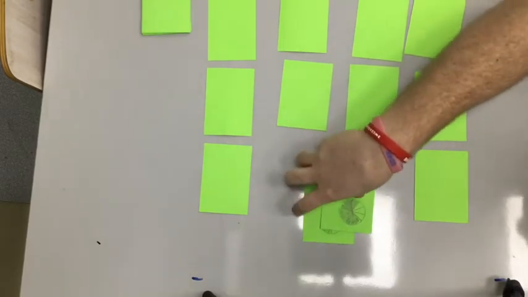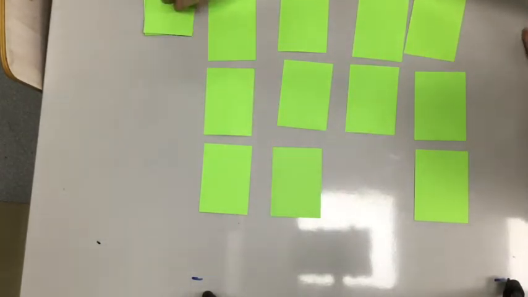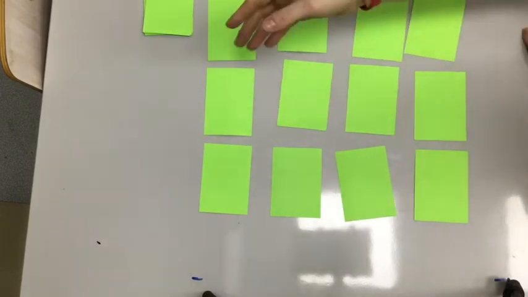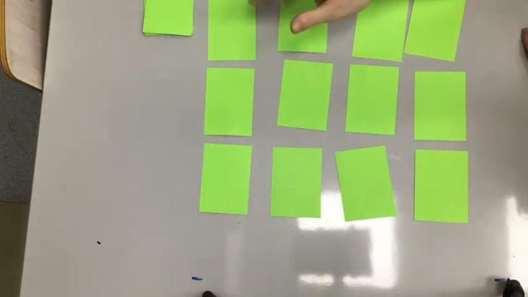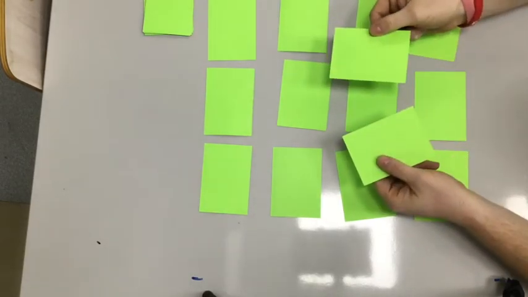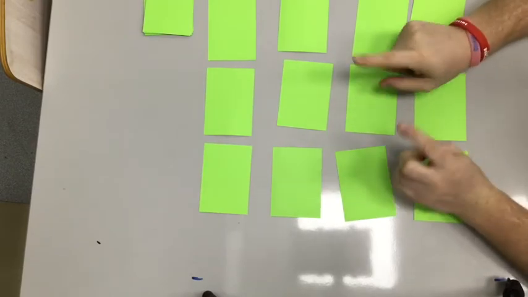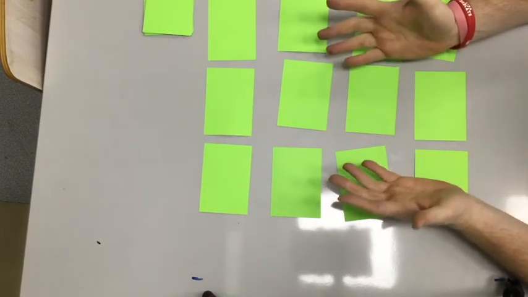And what I would do is take these and set them on my pile, and I would put 2 new cards without looking at them into place. Then we keep playing until we're out of cards. Then we count the cards at the end, and whoever has the most is the winner. Very simple game. So that's equivalent fraction memory. So give that one a go.